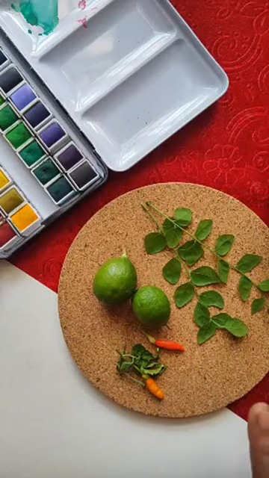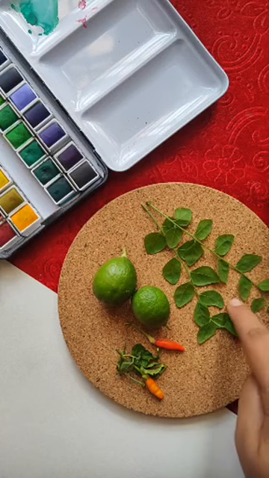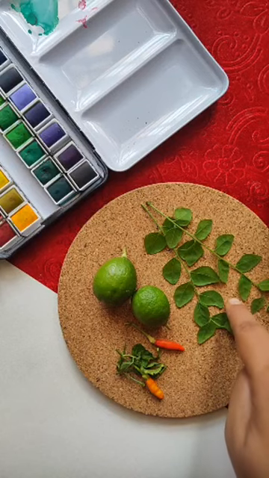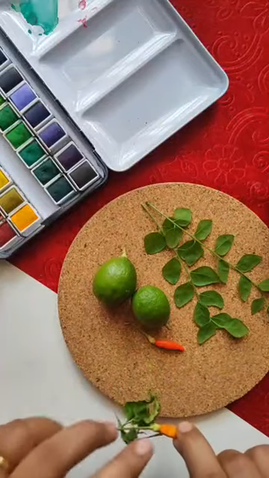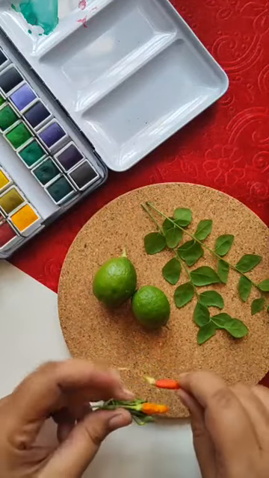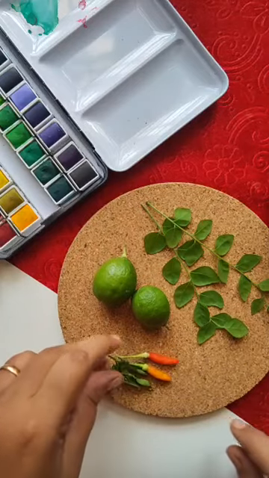And this is lemon from our tree, curry leaves, curry patta, from again our tree. And this is my dad's favorite. It's red chili from off the plant. He has this habit, he loves spicy stuff, right?